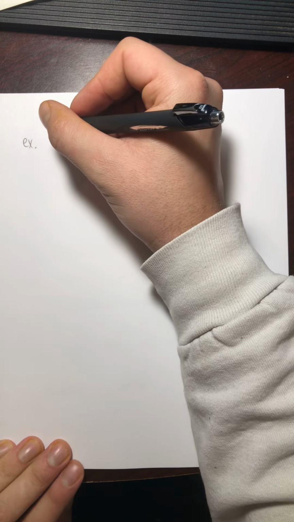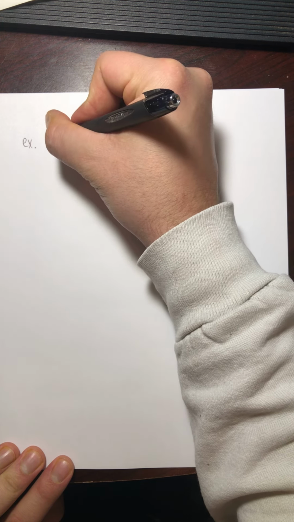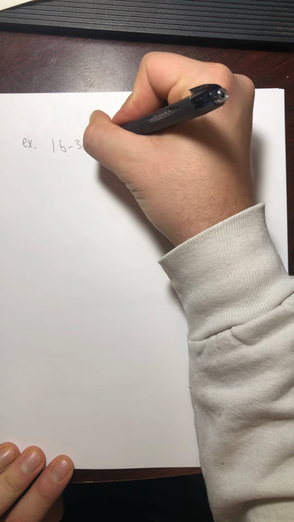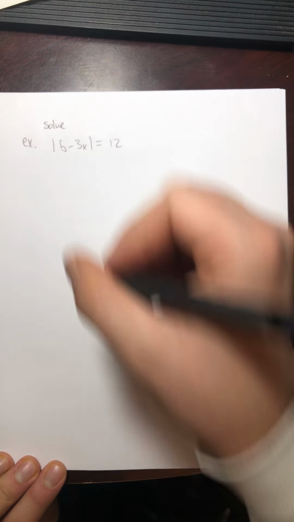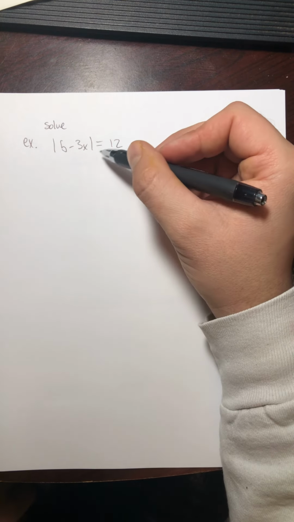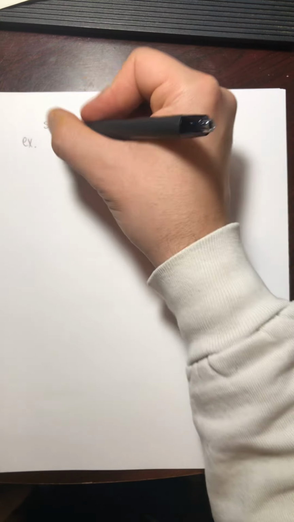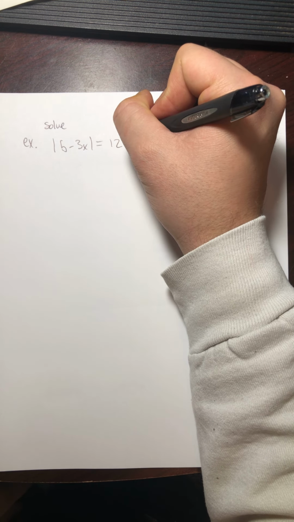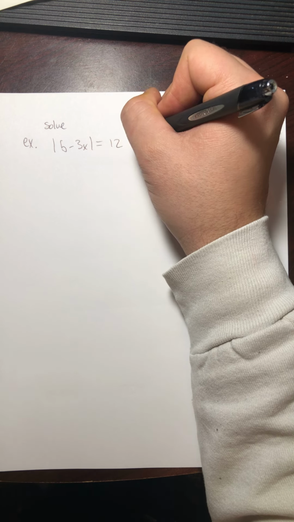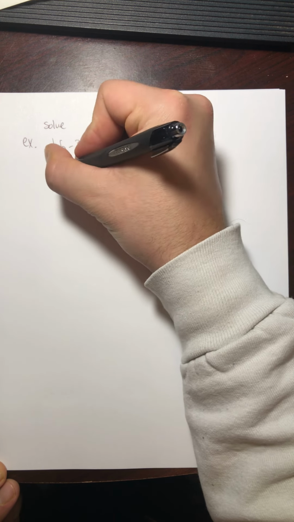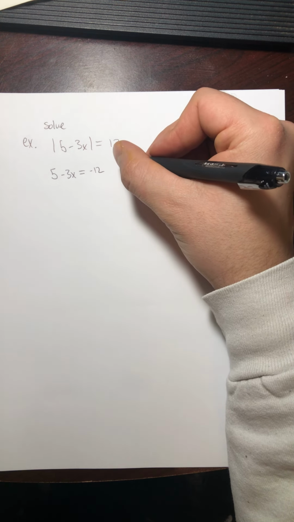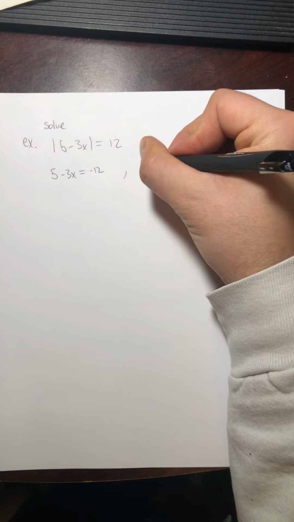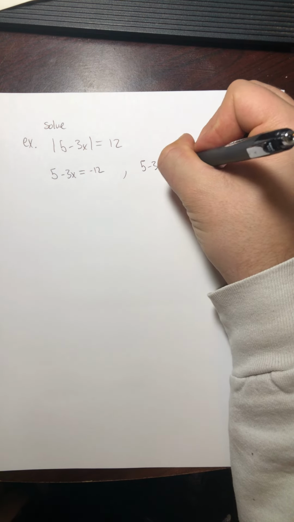Okay, let's take an equation first, real quick. Let's do the absolute value of 5 minus 3x equals 12. Let's solve this absolute value equation. So remember, whatever this quantity inside the absolute value is, you want to think of it as a distance of 12. So we can rewrite that as 5 minus 3x equals negative 12, and we also have 5 minus 3x equals 12.